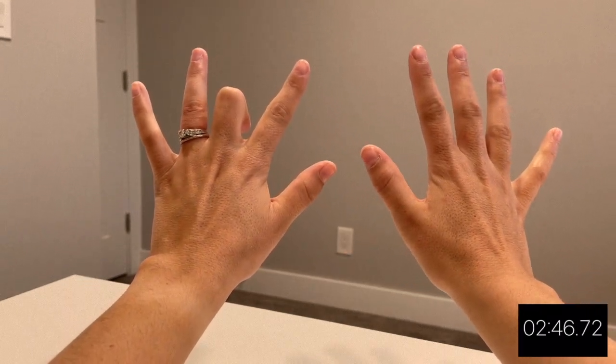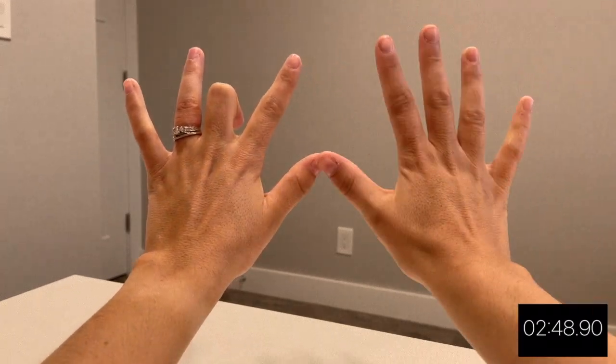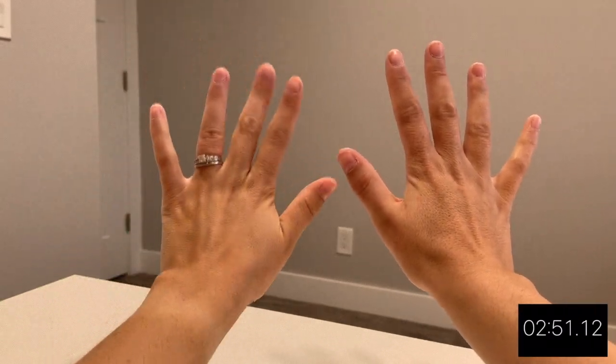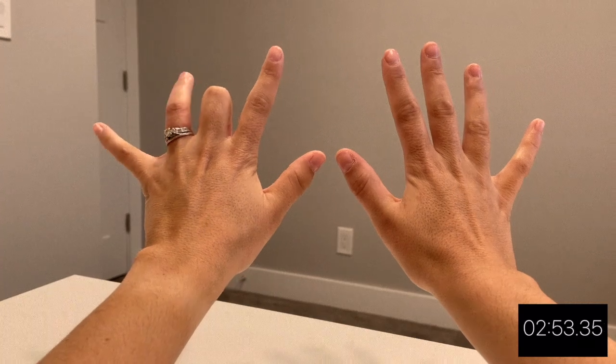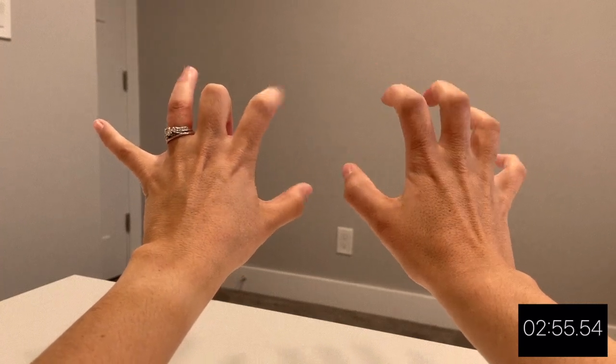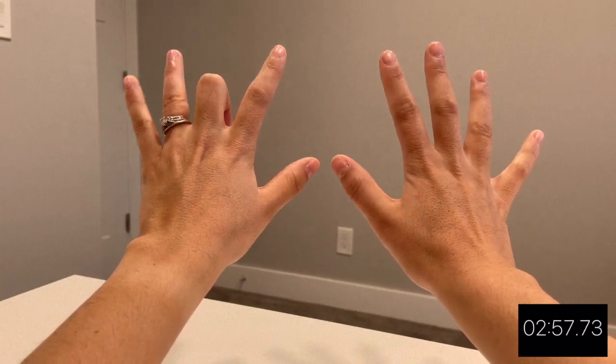Then we'll count the fingers on the left side, and we'll count the fingers on the right side that are still up. There are 2 on this side and 7 on this side. The answer to 9 times 3 is 27. Great job! Pretty cool, huh?